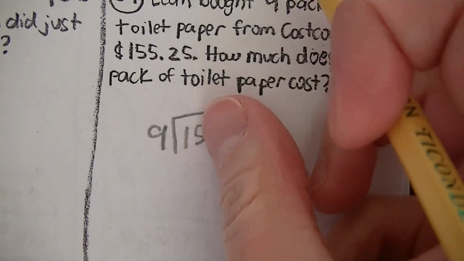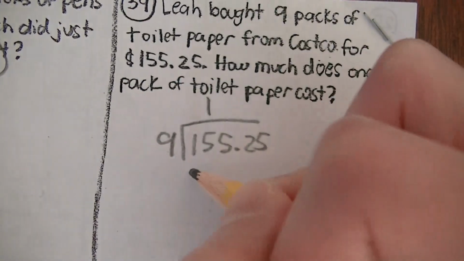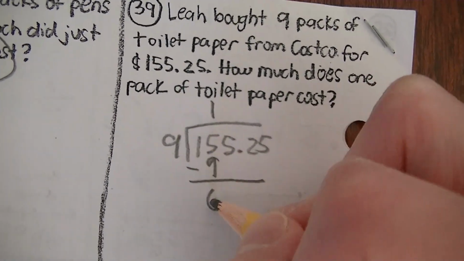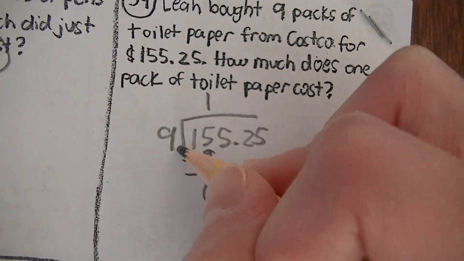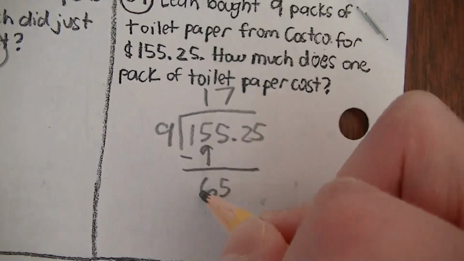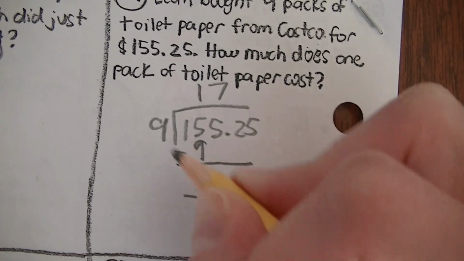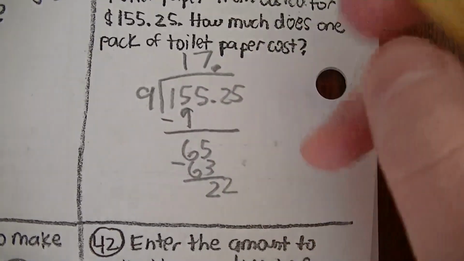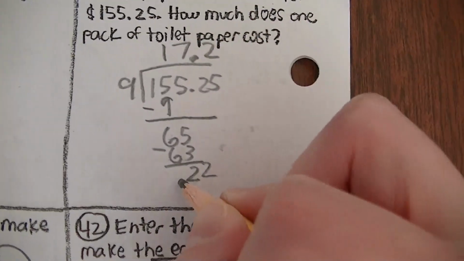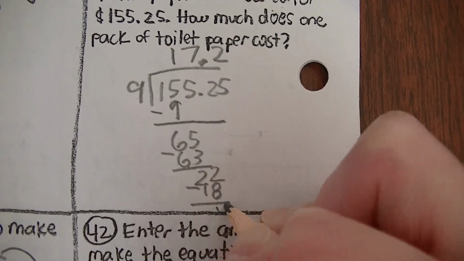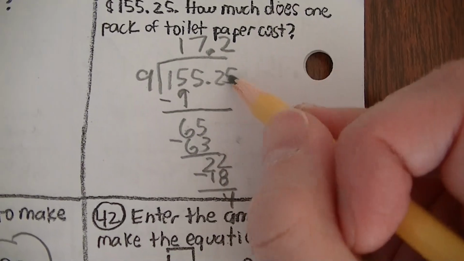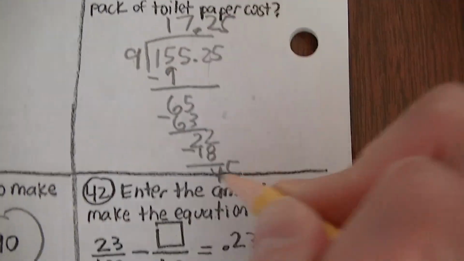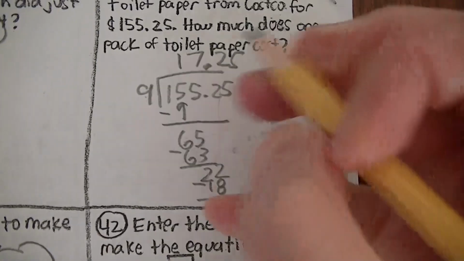9 doesn't go into 1, it goes into 15 once. 9 doesn't go into 6, but it goes into 65 7 times. 9 doesn't go into 2, but it goes into 22. Trying to bring up that decimal. It goes in there twice. With 4, 9 doesn't go into 4, but it goes into 45 5 times. No remainder, so that's it.